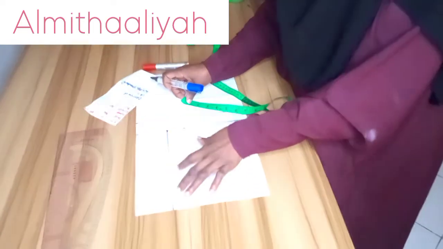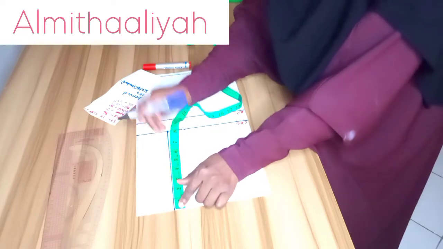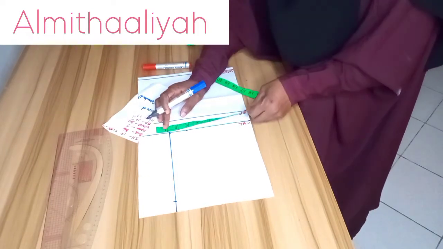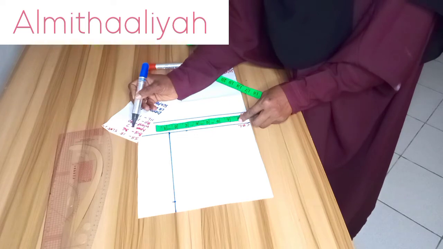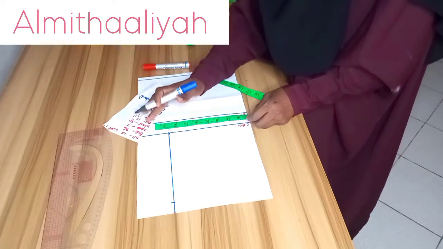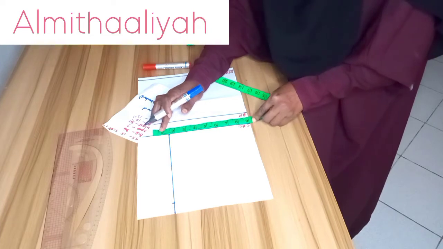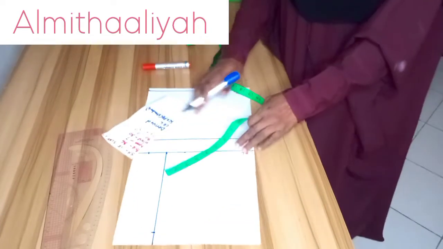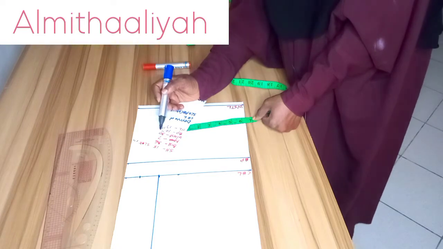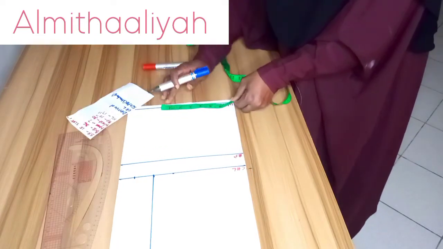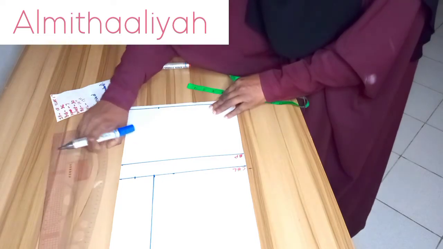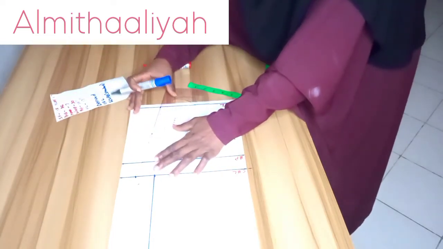Another important thing that we need to do in this area is to mark our slope length, which is 1 inch. Now we need to input our horizontal measurements, which is the bust, 36. If we divide 36 by 4, we have 9 inches. We'll come to the chest line and input our 9 inches like so. We'll now come to the waistline. Our waist measurement here is 30 inches. If we divide 30 by 4, we'll have 7.5. We'll come to the waist area and insert 7.5 inches like so. And then we'll connect the line.